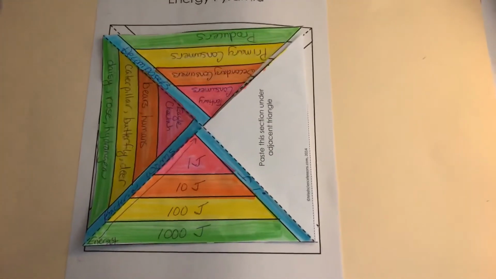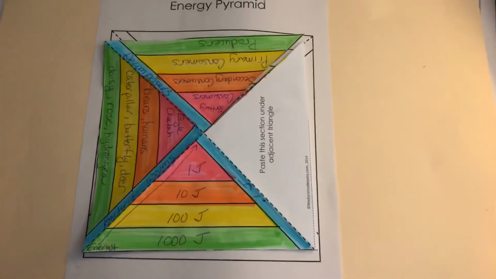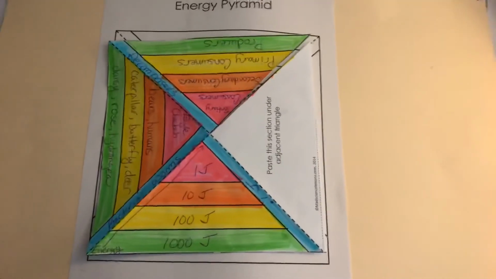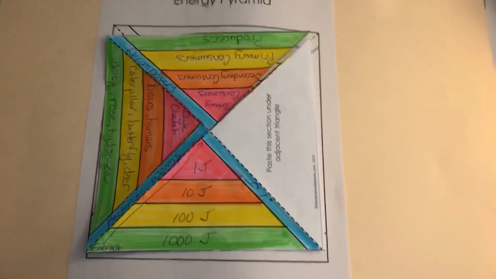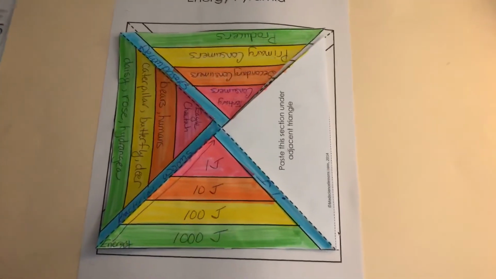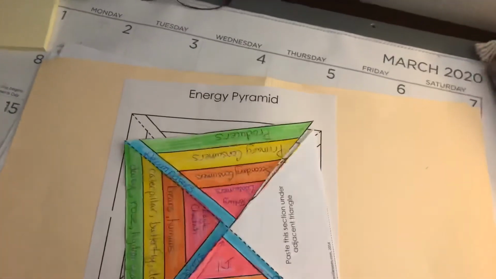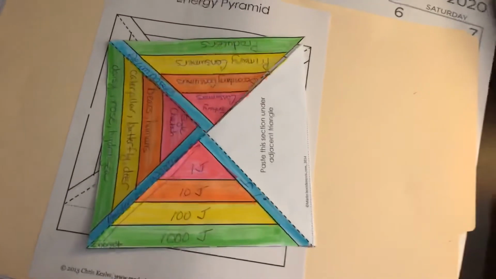Glue it in your notebook. There is no need to submit this assignment because we've done it together. All right, go ahead and glue it in your notebook. I don't need to see it. You don't need to email it to me. But make sure you write it in, and then you'll notice that I just color coded mine so that you can kind of see that those rings all the way around match up.